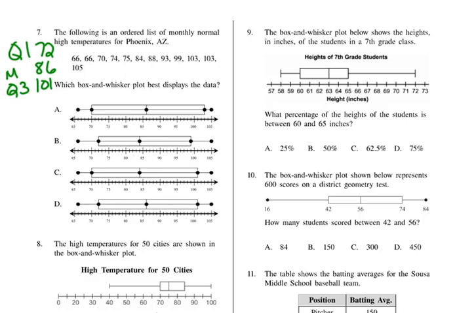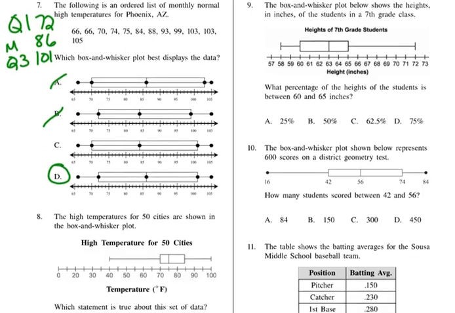Hold on. So that means it can't be A because you don't have your Q3, which is the end. Can't be there, can't be there. So when I looked between C and D, choice C has your Q1 at 70. This one has it at 72, so it was choice D.